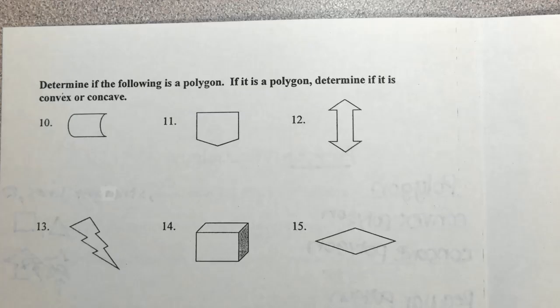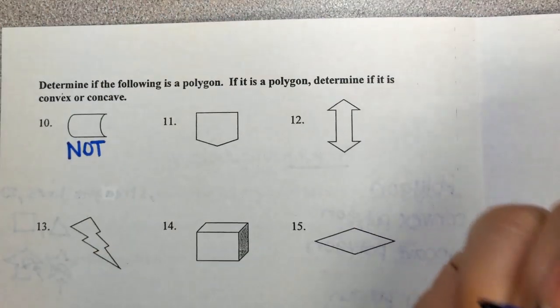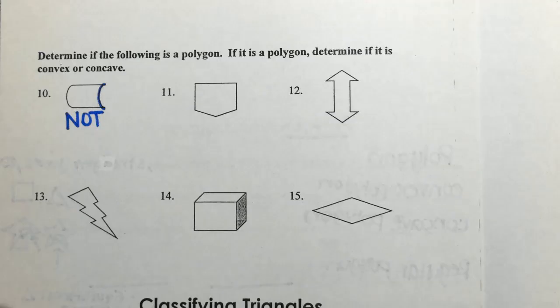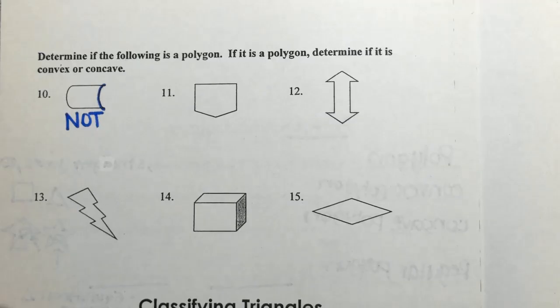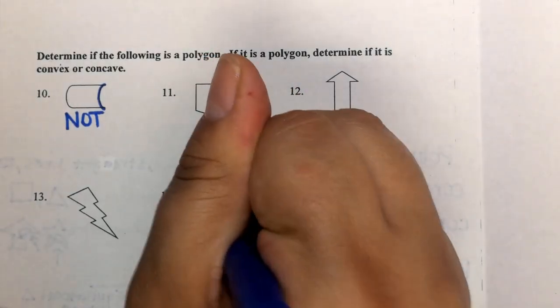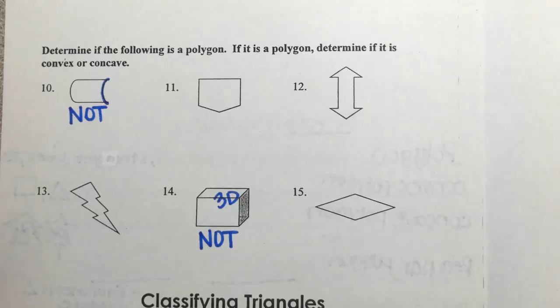All right. Which ones are not a polygon right off the bat? 10 is not a polygon. Why is 10 not a polygon? It curves. No straight lines. Doesn't work. Who said that over there? 14 is not. Why? It's 3D. We cannot have a 3D. That's a figure, not a polygon.